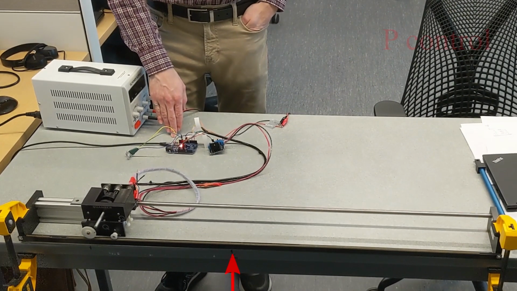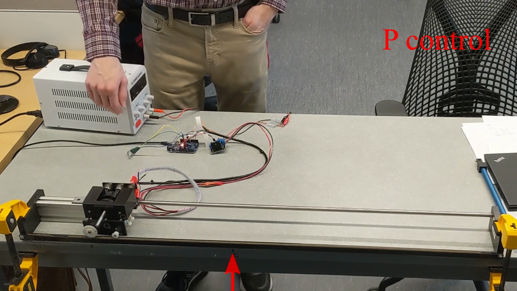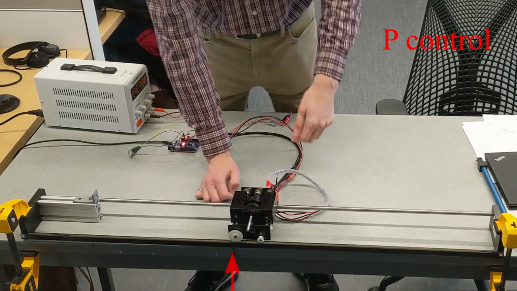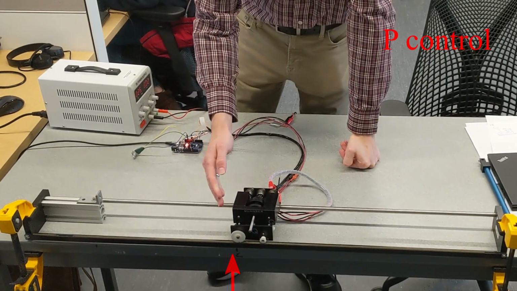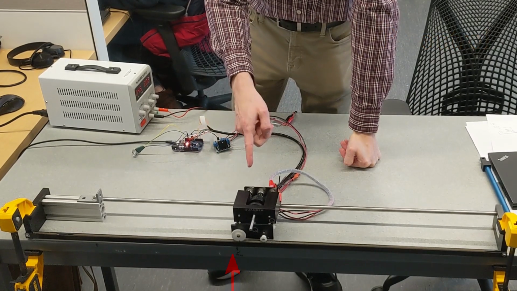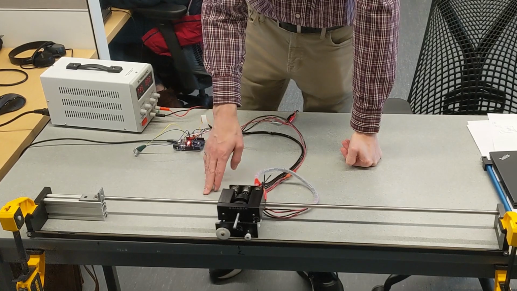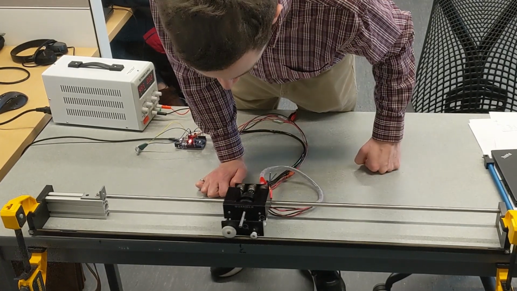Pure proportional control. Try to get to 30 centimeters. So you can see that it does an okay job getting there. There is still a small steady-state error there. You can see that there are oscillations. And adding those disturbances doesn't help with steady-state error.